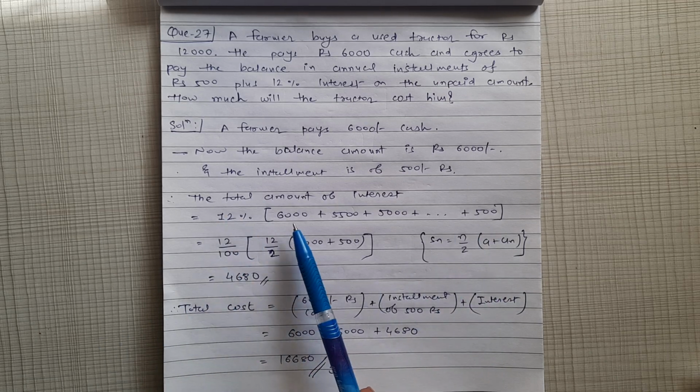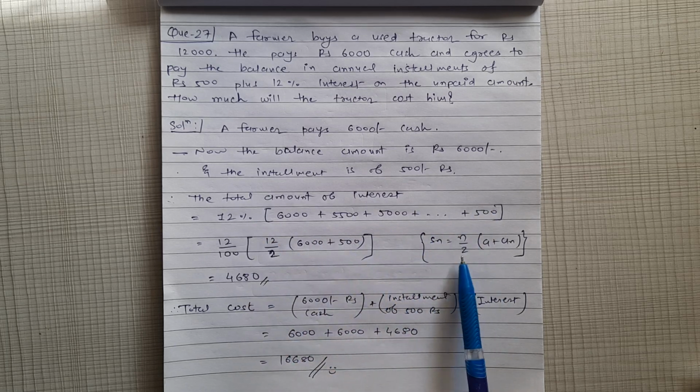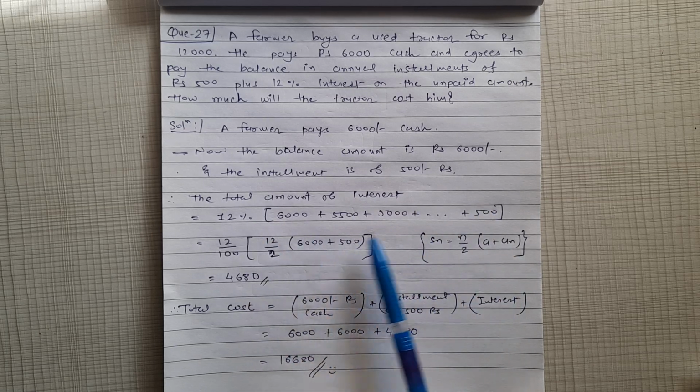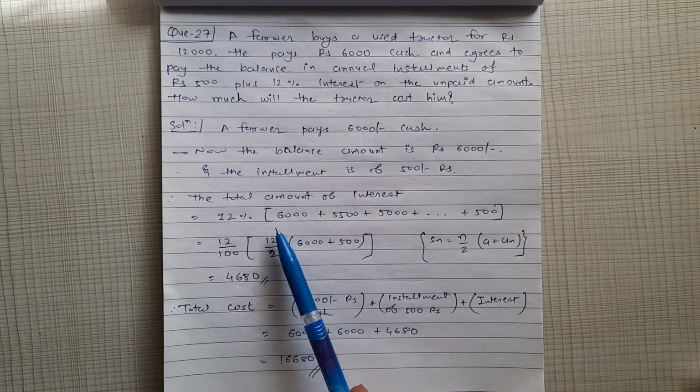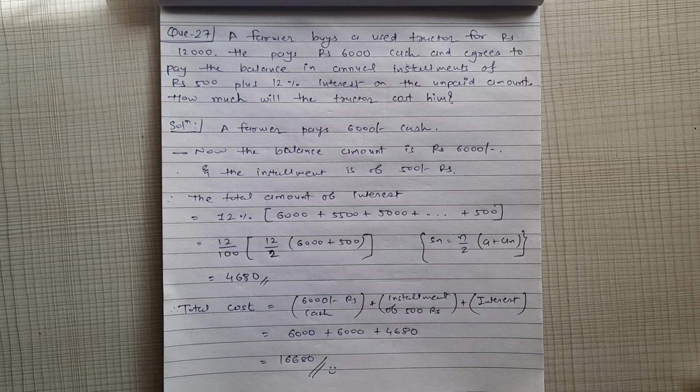12% is 12 by 100. Now this is a summation. Sn is equal to n by 2 into a plus an, so 6,000 plus 500, and n is equal to 12, by 2. With the calculation, we are getting 4680 rupees. That is just the interest.